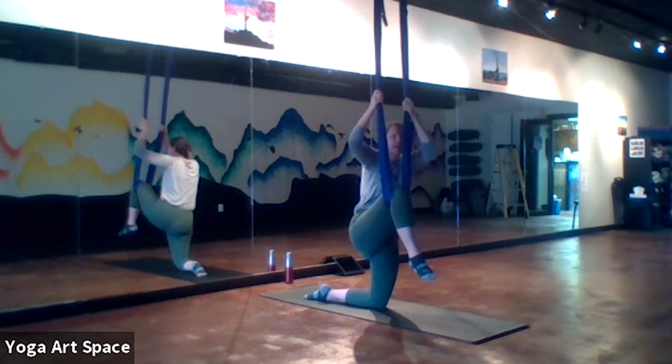So pushing into the fabric, lifting up for 5 and all the way down. Feel that strength. Here's 4. 3, 2, last 1.